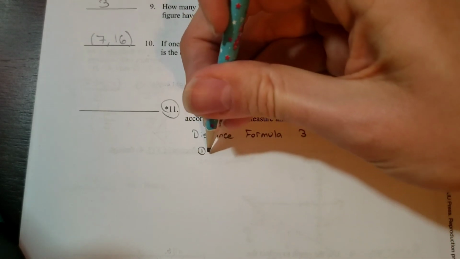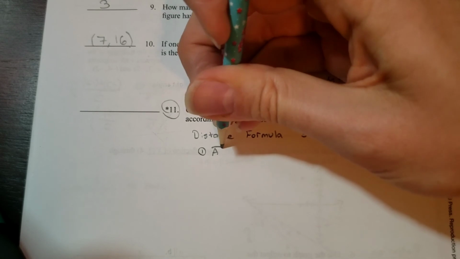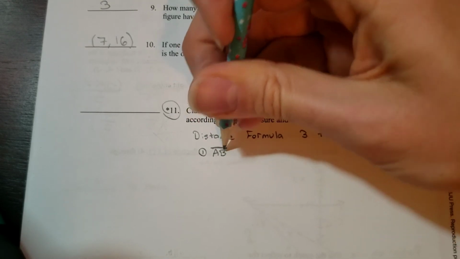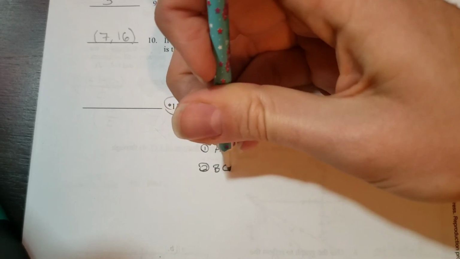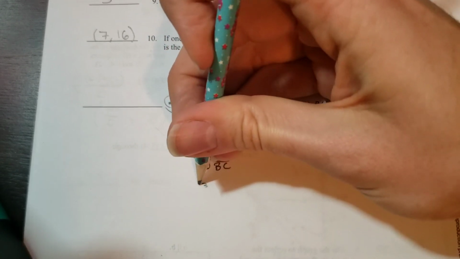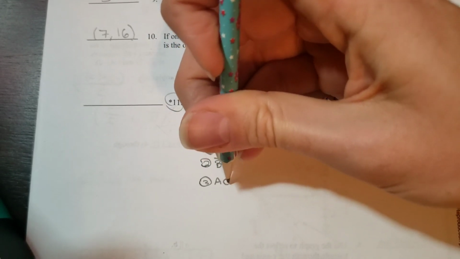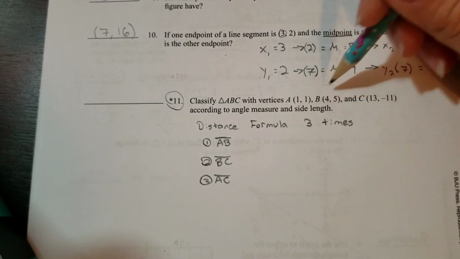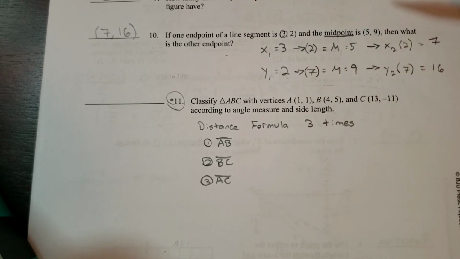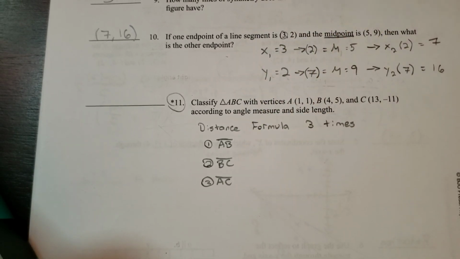First one, A, B. Second one, B, C. And third one, A, C. And tell me all the different lengths.